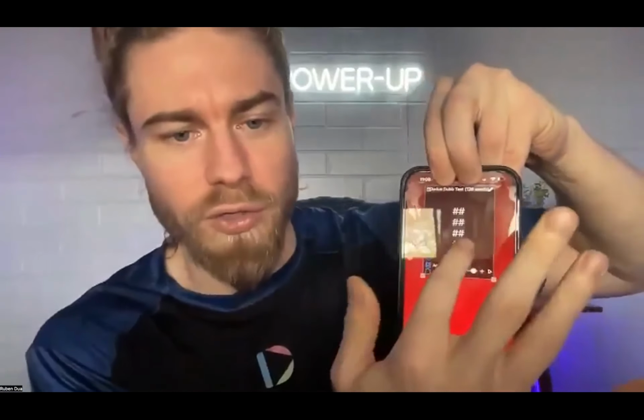Now, you also see a couple things here. You can adjust the size of the text, just like that, pinch to zoom. You can also adjust the width of the teleprompter. So this can be more narrow or wide. You can also adjust the height of the teleprompter.